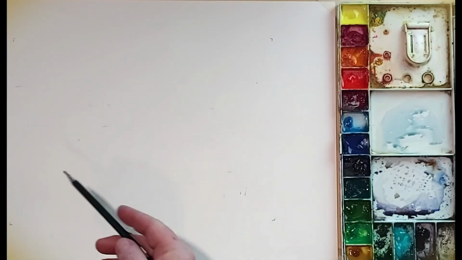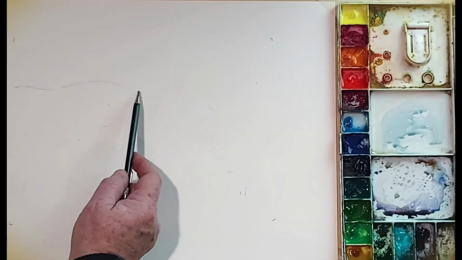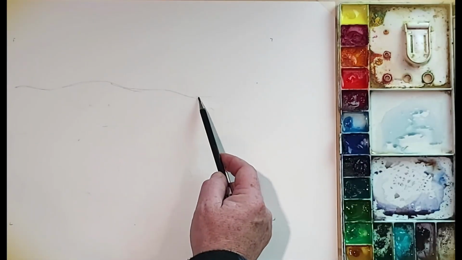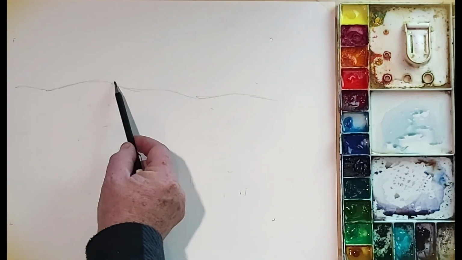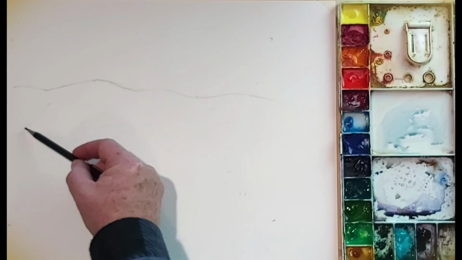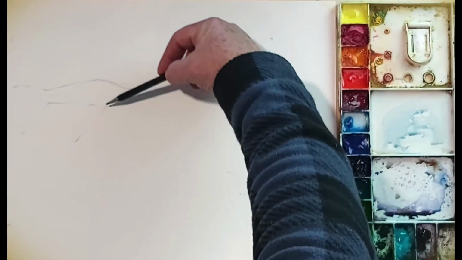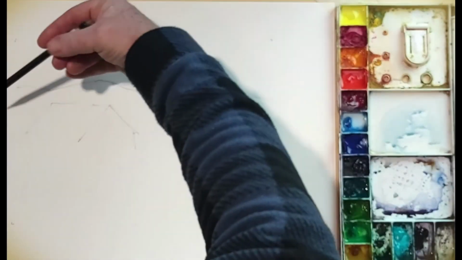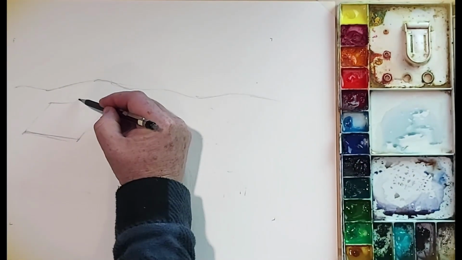Okay, so here we are. I'm going to draw some mountains in the background. Actually, little hills, more like, yeah, distant hills. That's a better way of describing them. A little barn where the cattle that I'm going to paint shelter at night. So there's a little roof.